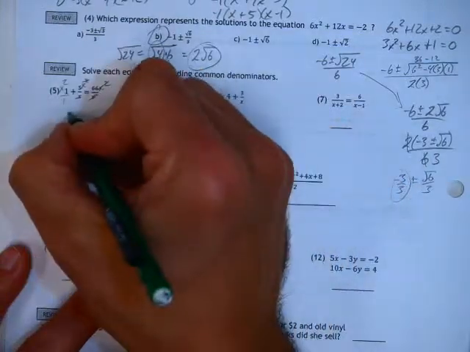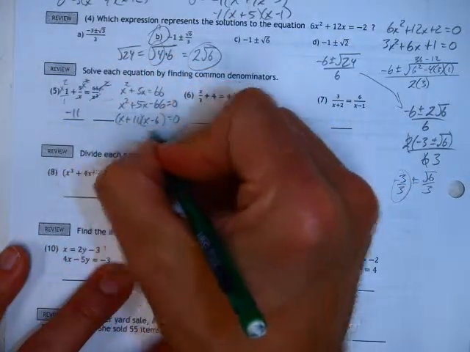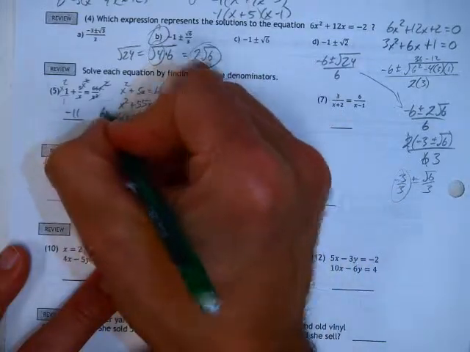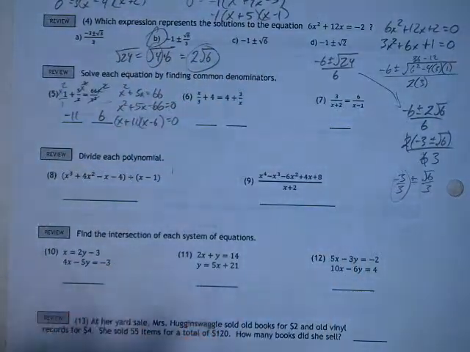So your two solutions are going to be negative 11, because you subtract 11 to the other side to get x by itself, or add 6 to both sides. So negative 11 and 6.